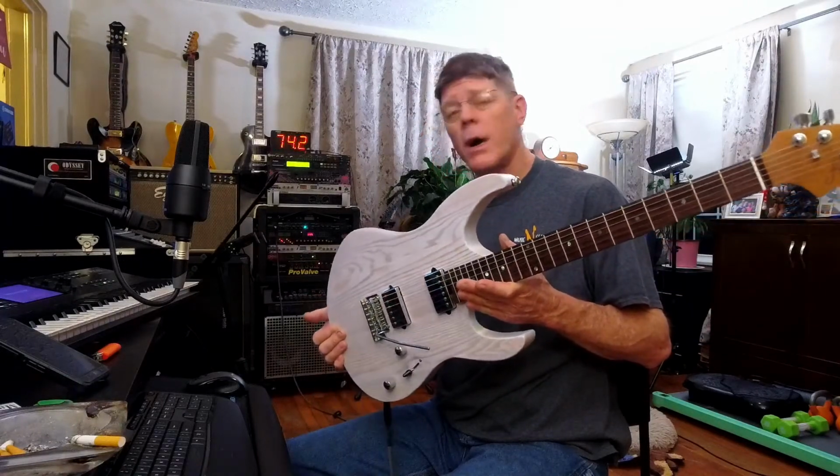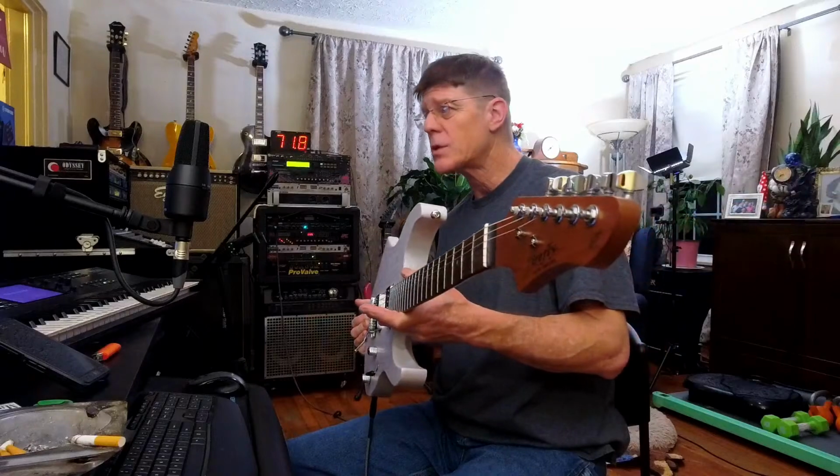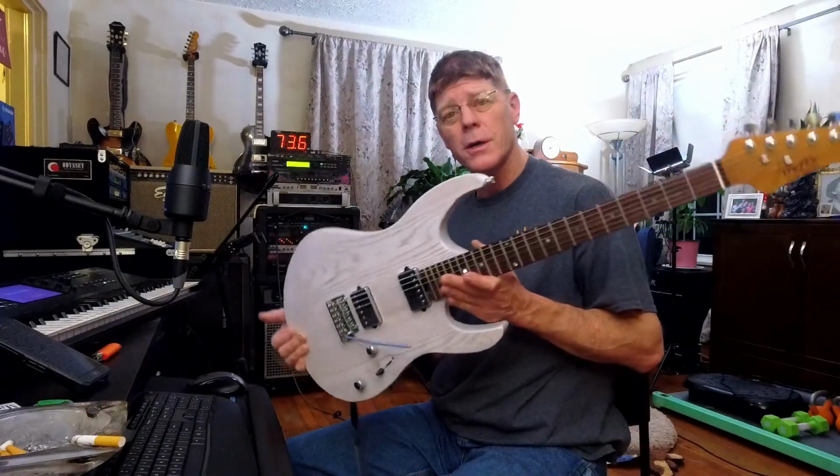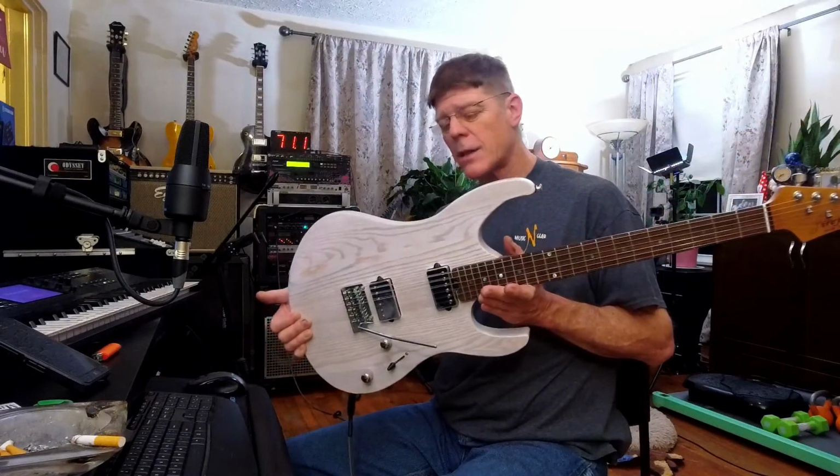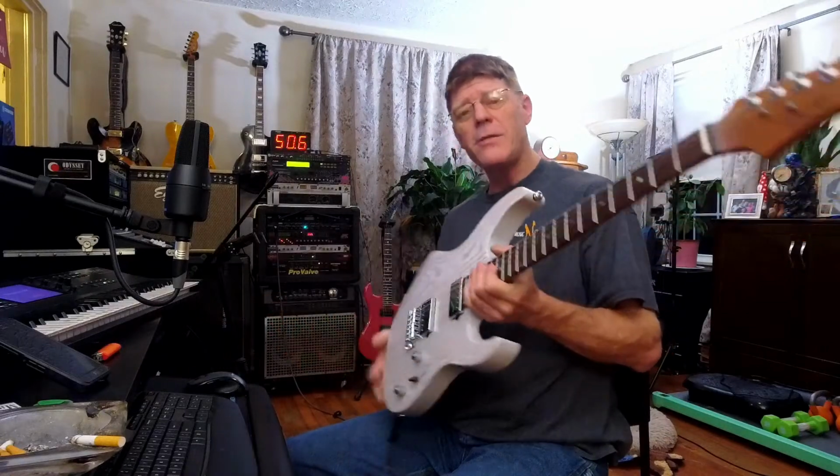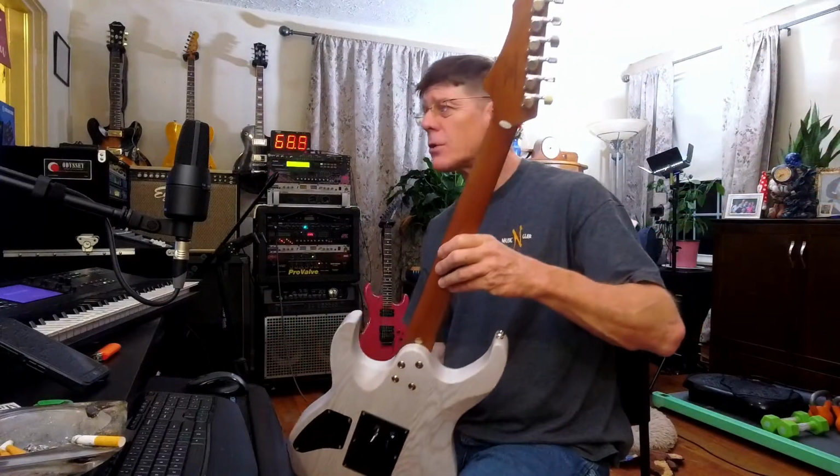This is a sharp model by them. And I've said it before, sometimes they just knock it out of the park. And this one knocks it out of the park. Even the roasting on the back of this neck, look at how dark that is.